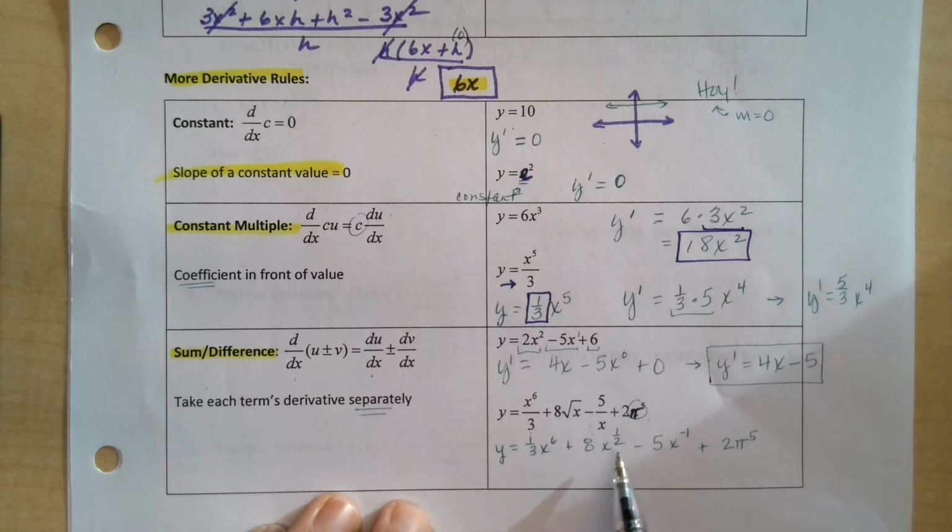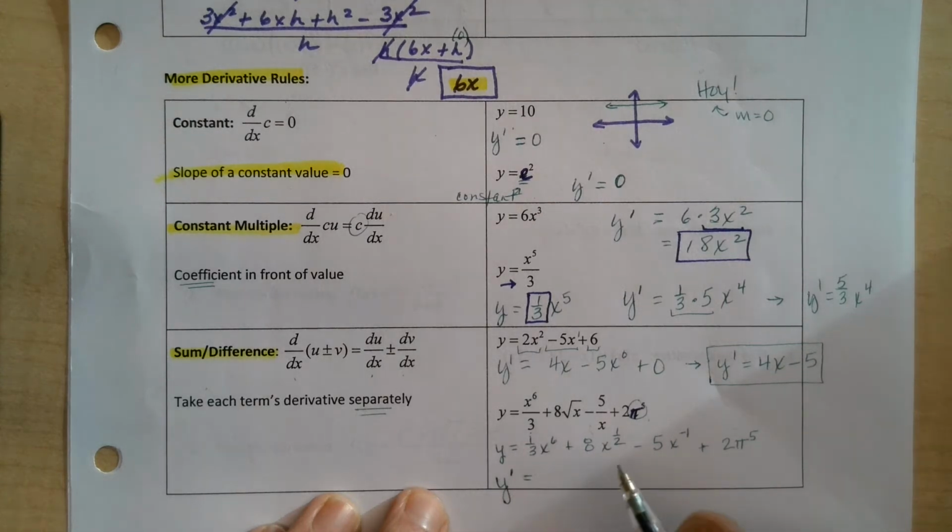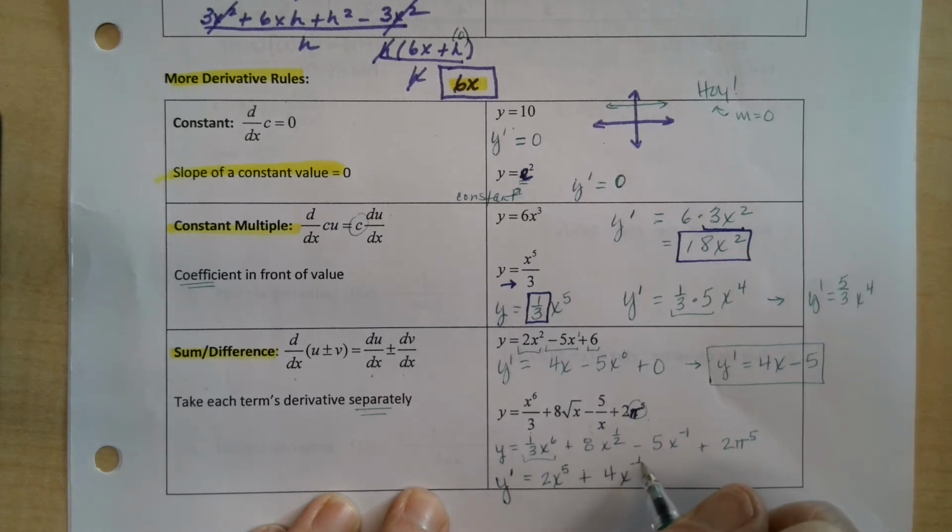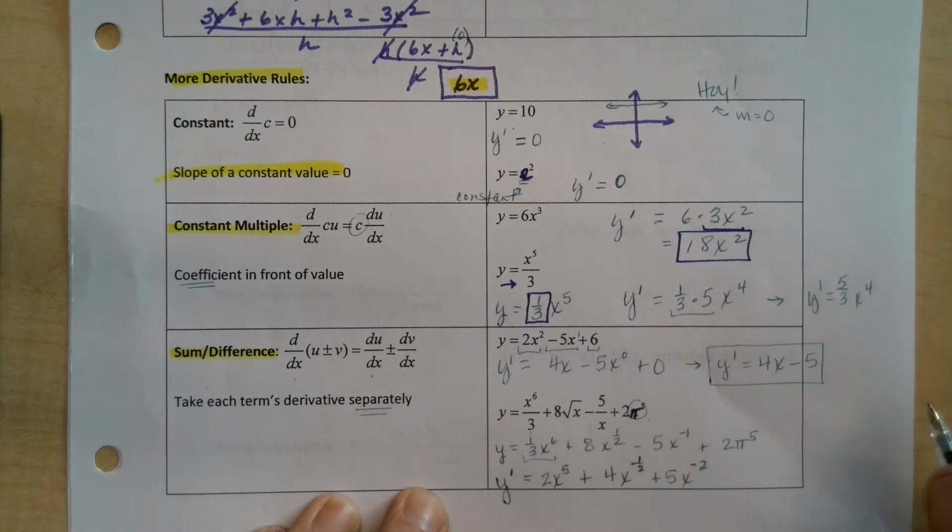So now that I have each term written in exponential form, it's a lot easier for me to find my derivative value. I'm going to do the power rule for each one. 6 times 1/3 is 2x, drop 1 power. 1/2 times 8 is 4x, drop 1 power. -1 times -5 is positive 5x, drop 1 power. And then, of course, this is a constant value, so the derivative of a constant is going to be 0.